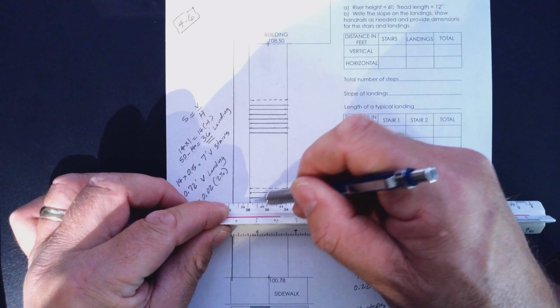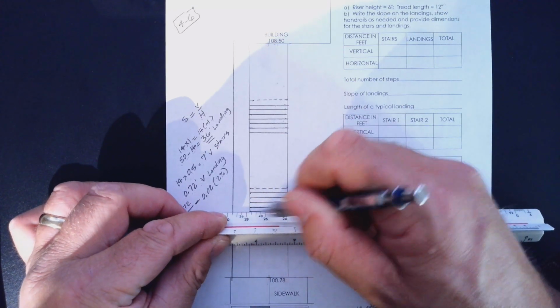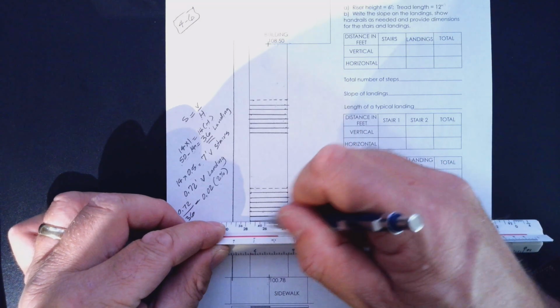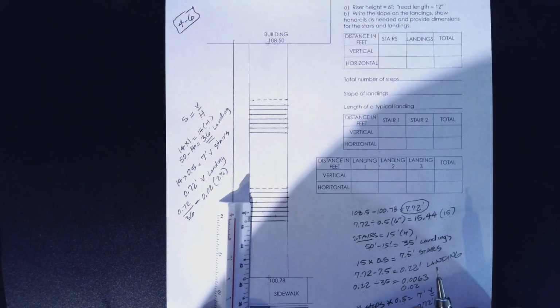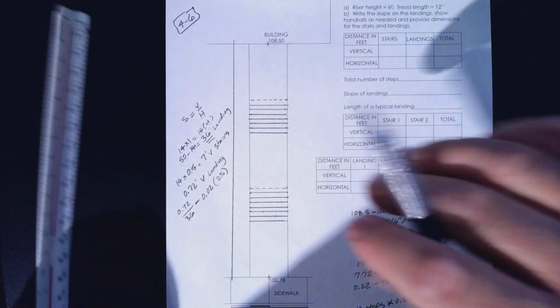And then this bottom one is 12 feet. So 3 landings, 12 feet.